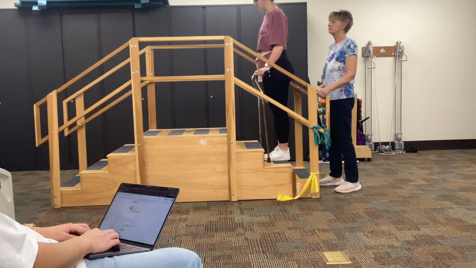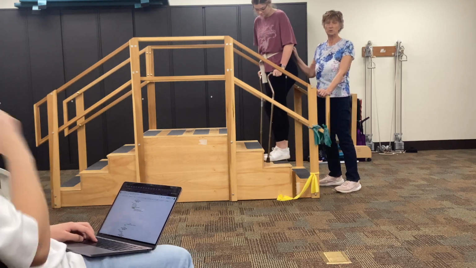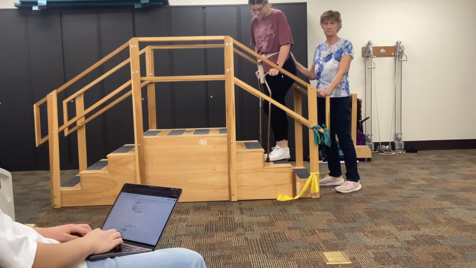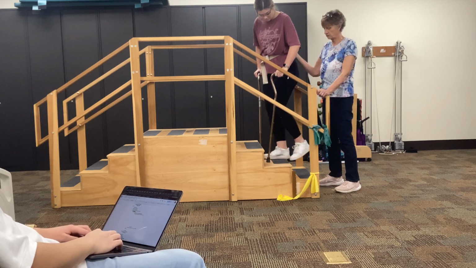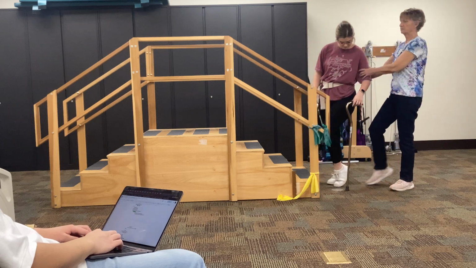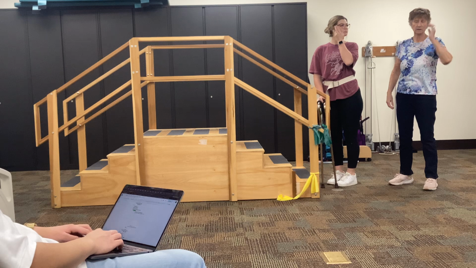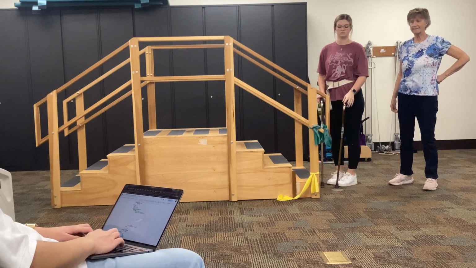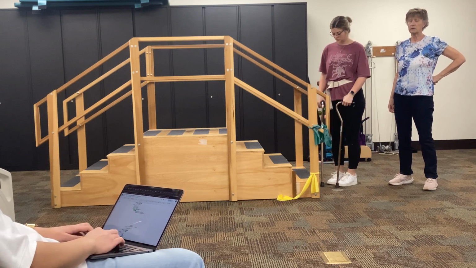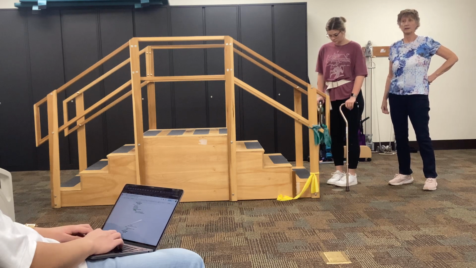Okay, so no, because that really basically is the 2-point gait on the stairs. So you can turn around and come on back down. Sorry. For the 4-point gait, there really is no progression on the stairs, and the safest way for them to do it is to revert to the 3-point gait.